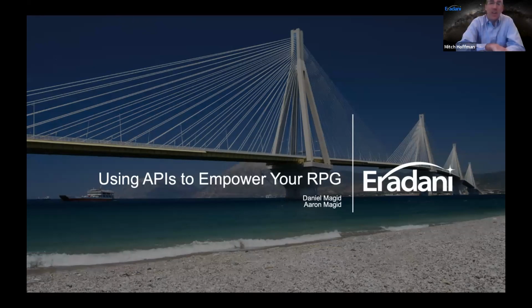By the end of this session, we hope your imagination will be opened up to a whole new world of APIs that can work with your IBM i application.